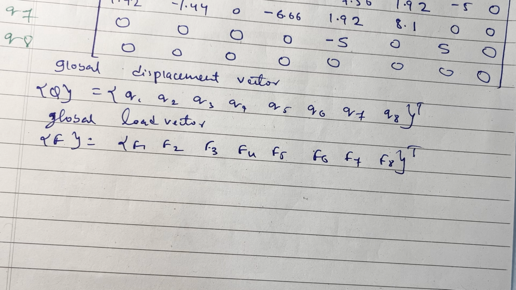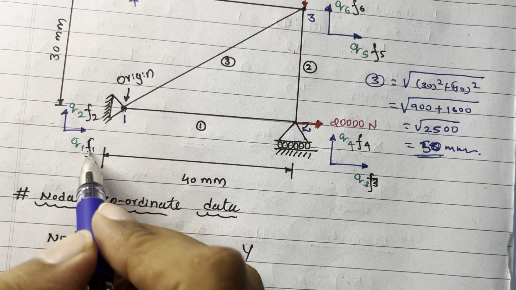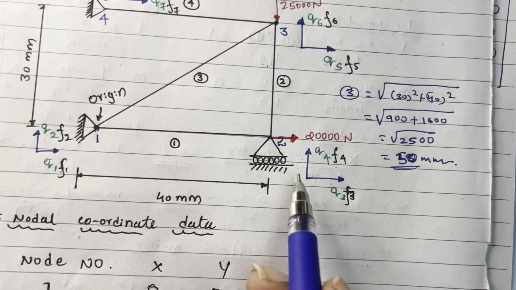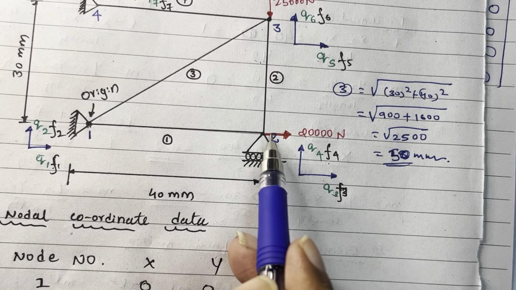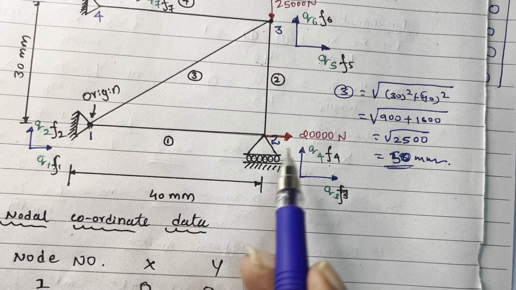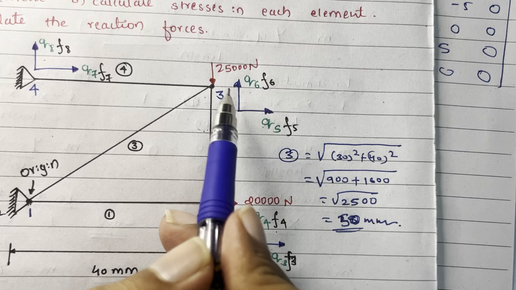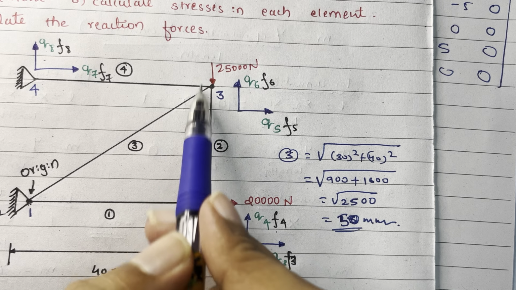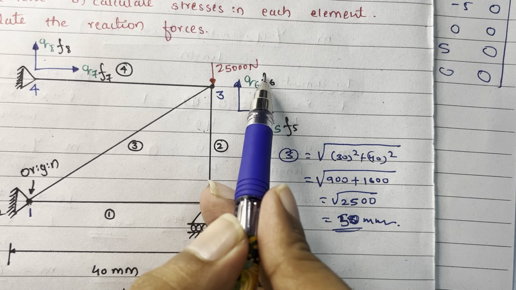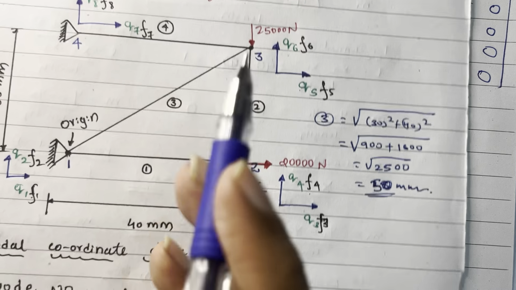Here if you see this diagram, here F1, F2 is 0, here F3 is 20,000 and F4 is 0, here F5 is 0 and F6 is, that is down, it is acting in the downward direction, so minus 25,000, and again here it is 0 and 0.